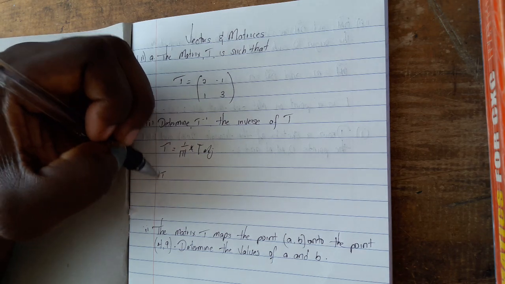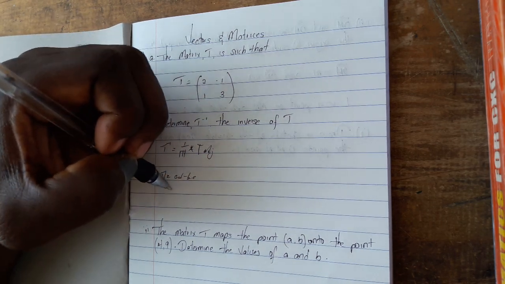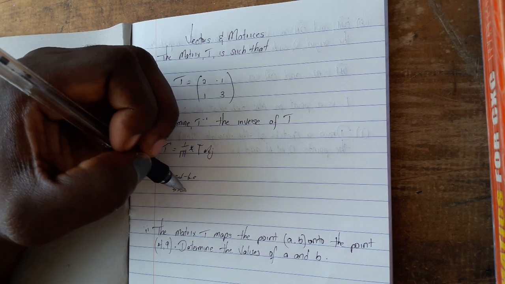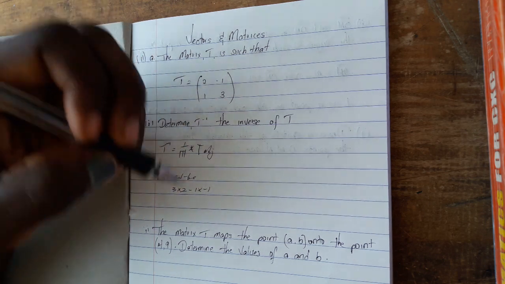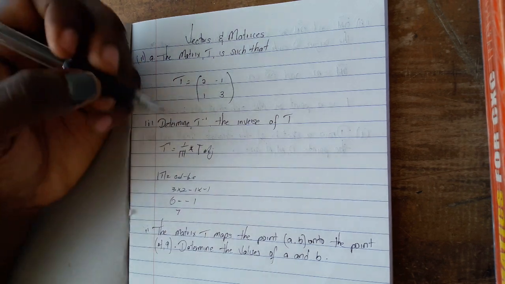So let's find the determinant of T. That is equal to AD minus BC, which is 3 times 2 minus 1 times minus 1, which is 6 minus minus 1, which is 7.